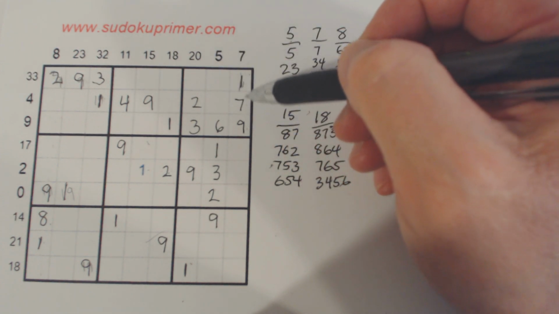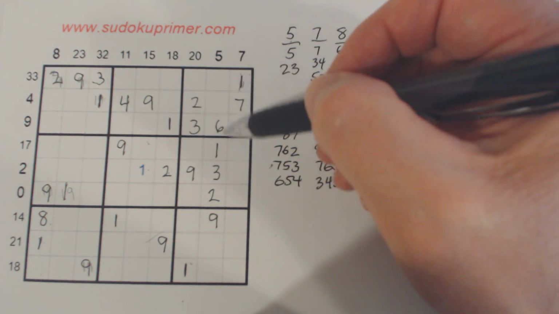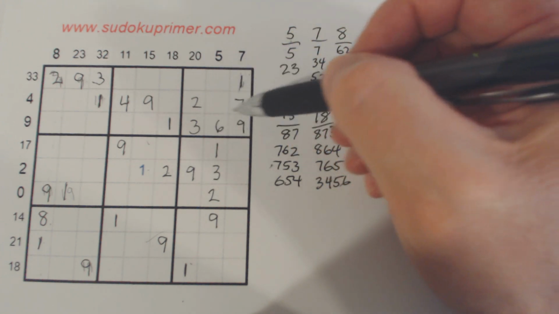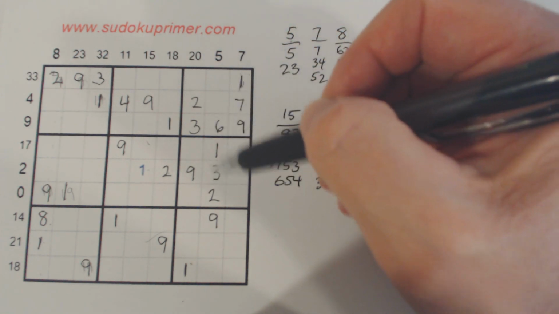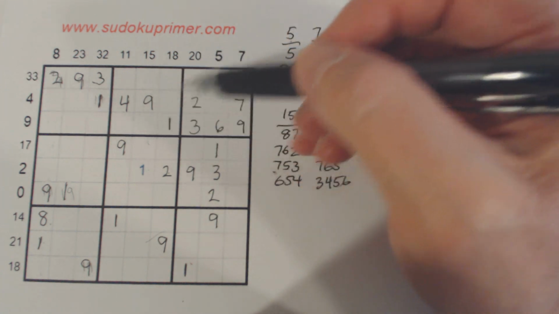All right. And what do we have left? 4, 5, 8. 4, 5, 8. Don't think we can solve any of those yet.